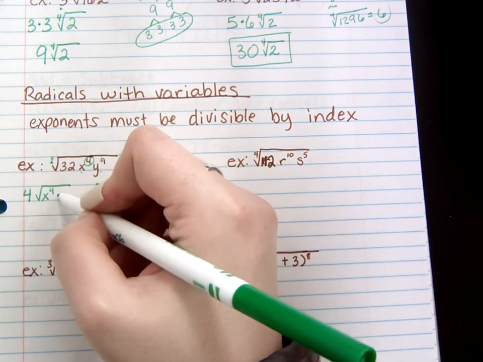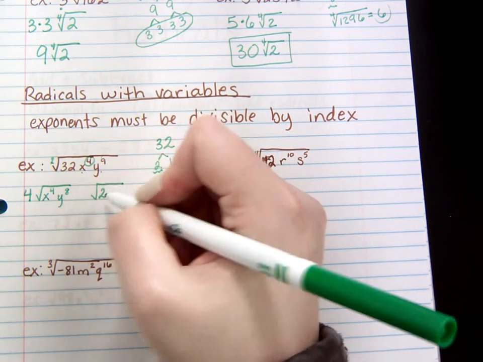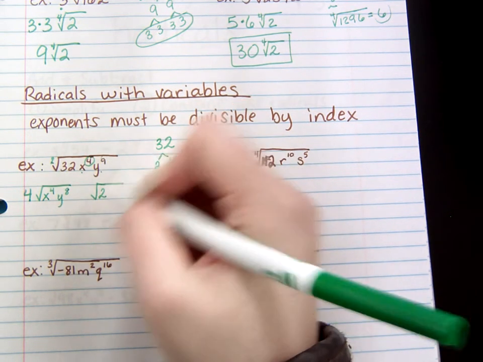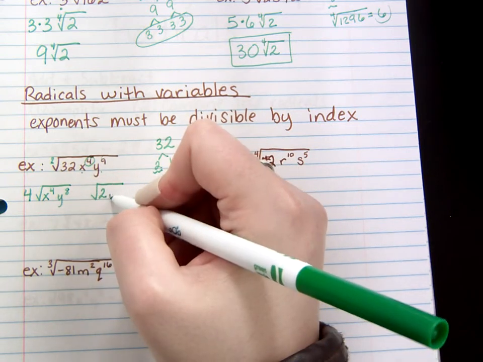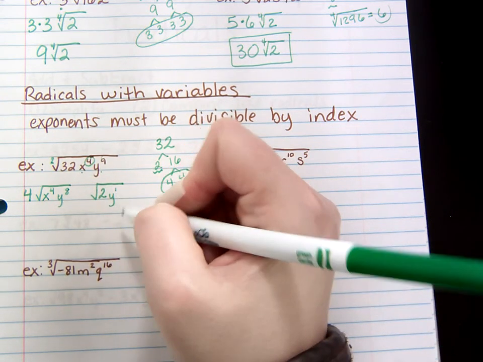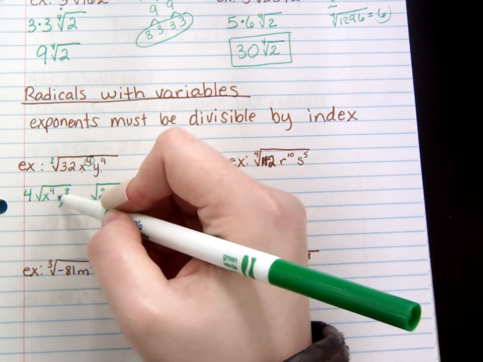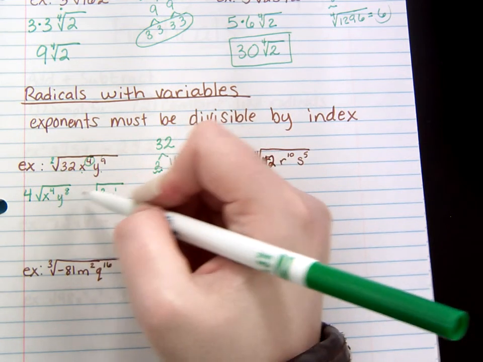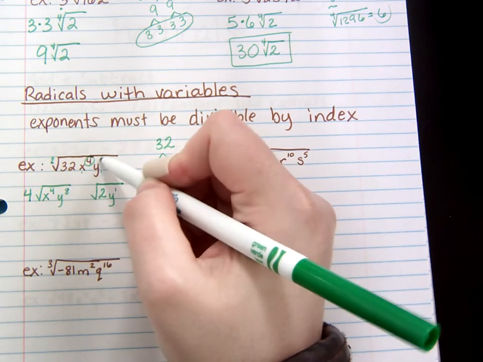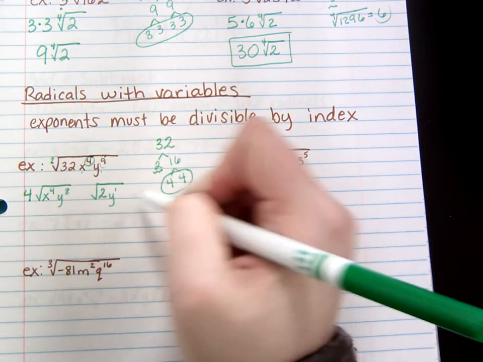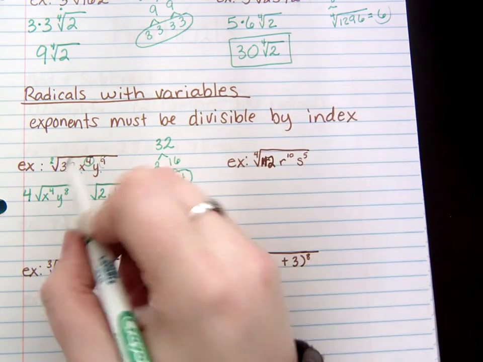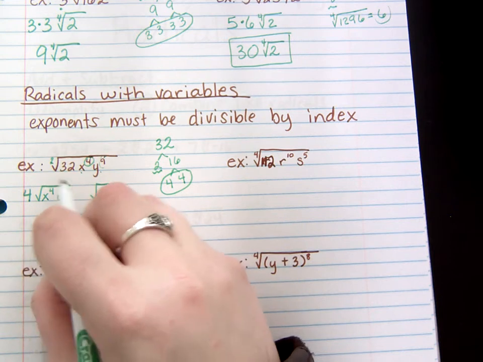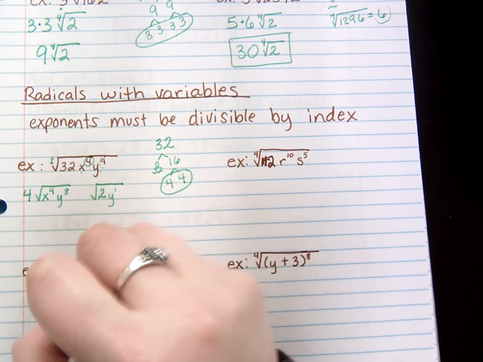In this case, y to the 8th. But I can't change the total number, so I'm going to put y to the first over here. Because remember, when you're multiplying, you add the exponents, and 8 plus 1 gives me the 9. So I still have the same total number of y's being multiplied, but now I've separated it into what I can take the square root of and what I can't.